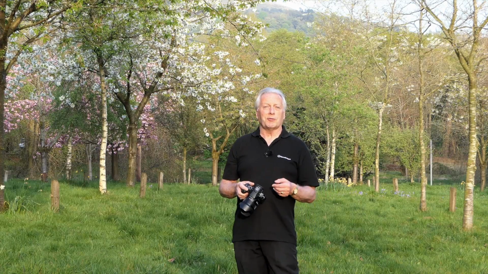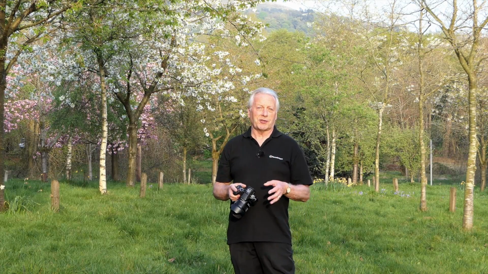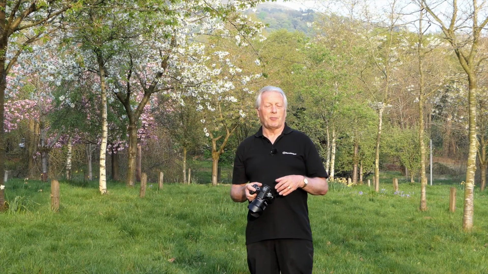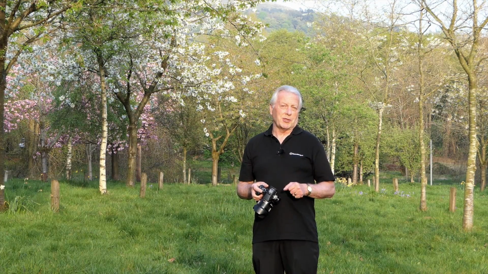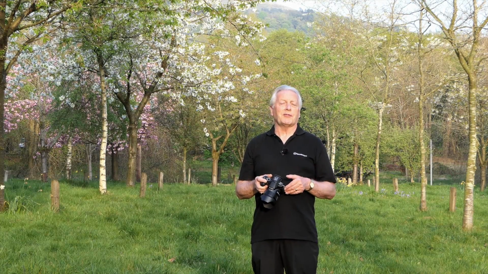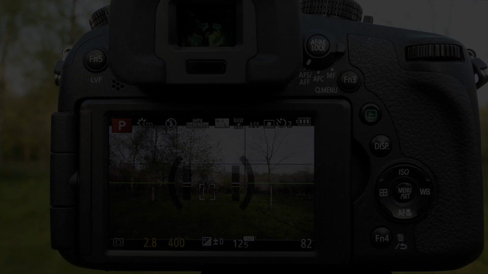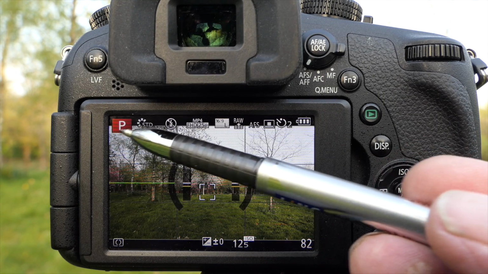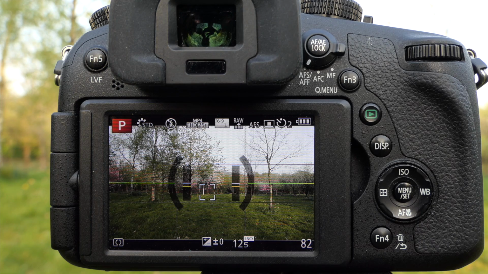So today we will look at both the aperture and shutter priority, how to set both of those modes up, how to apply exposure compensation, and how to get the best image quality from both those modes. So let me set the camera up so we can film the back of it and we'll start the tutorial. So we're currently in the program auto mode, indicated by the P icon on the LCD screen.